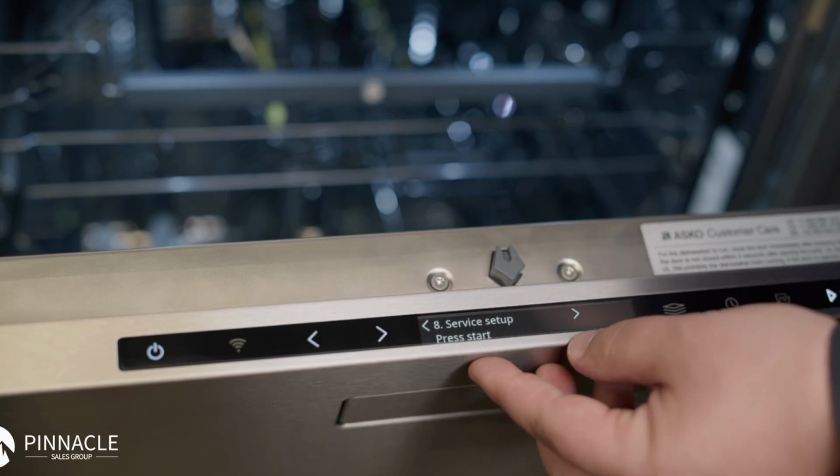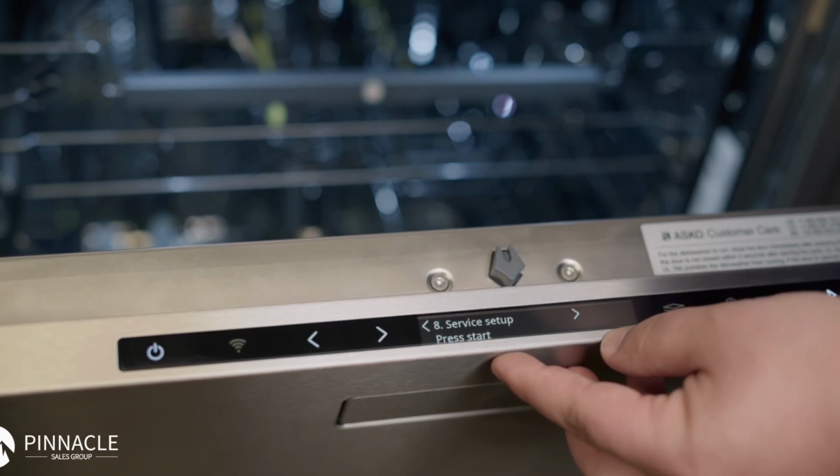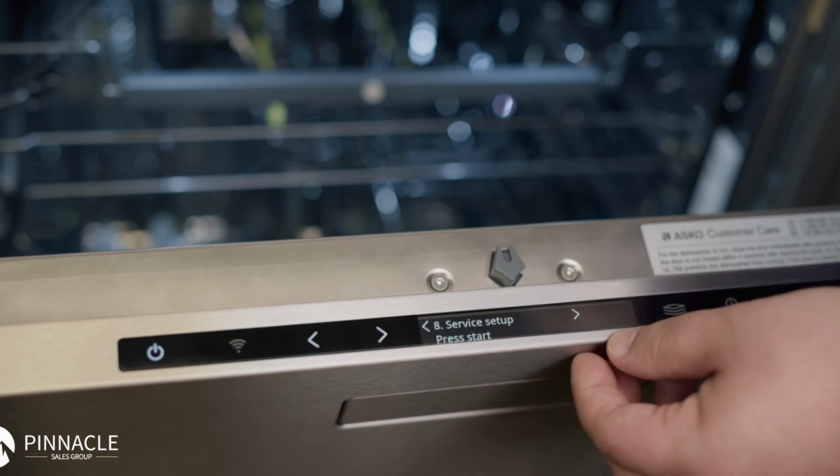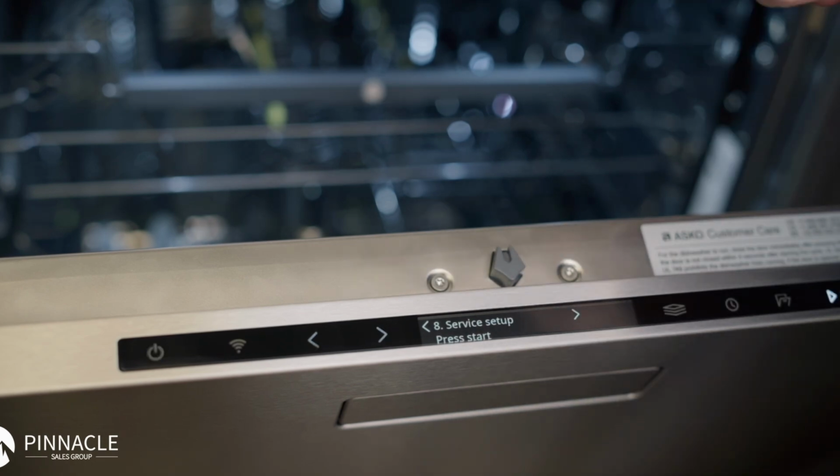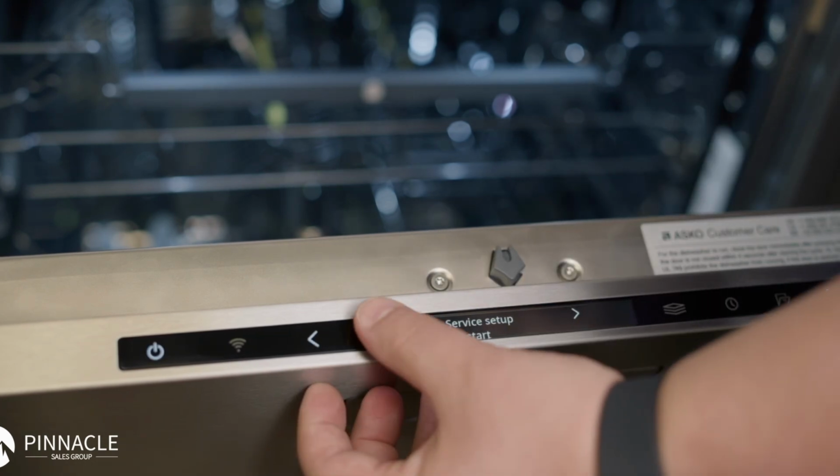Next again is our service setup, where we can set up the initial start for your unit, which would also include the variance that needs to be set, again corresponding with the article number.